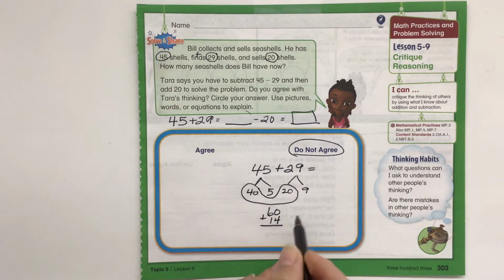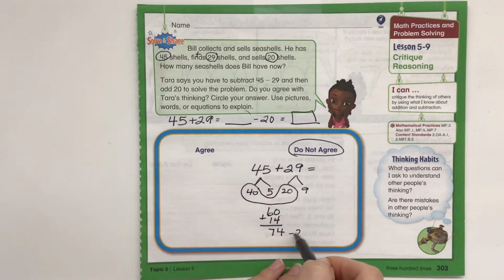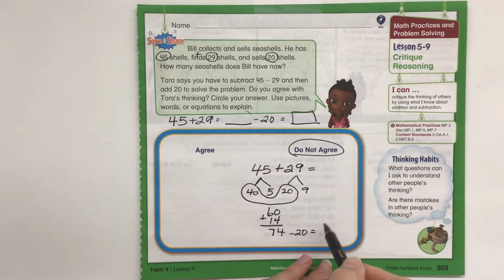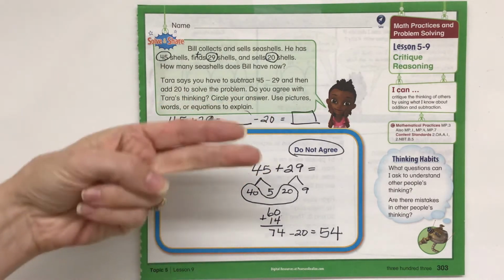I'm going to stack it. 0 plus 4 is 4. 6 plus 1 is 7, so 74. 74 minus 20, I can use mental math, and that answer is going to be 54, right? 74 minus 20: 74, 64, 54.